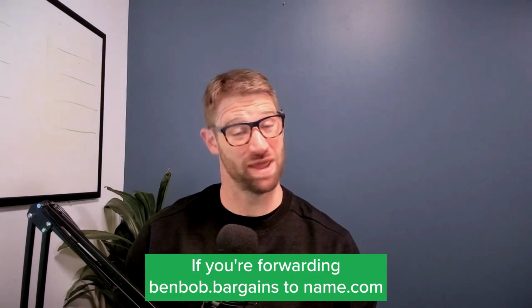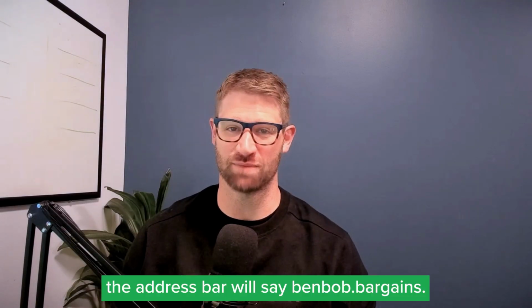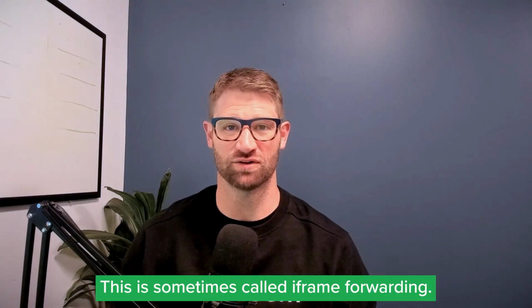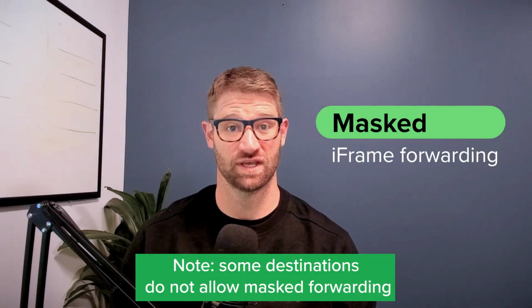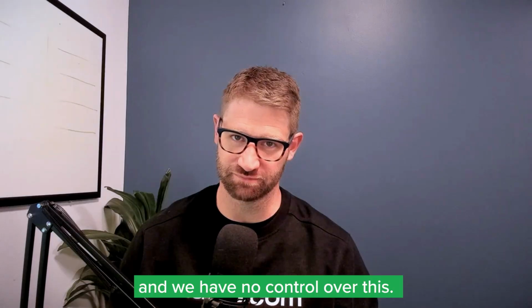If you're forwarding benbob.bargains to Name.com, the address bar will say benbob.bargains. This is sometimes called Iframe forwarding. Note, some destinations do not allow masked forwarding, and we have no control over this.